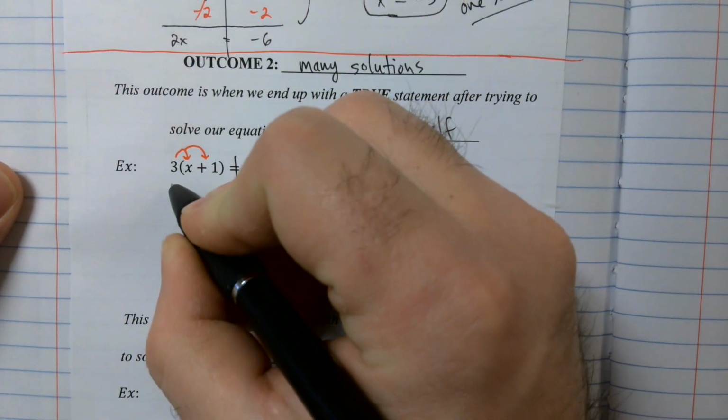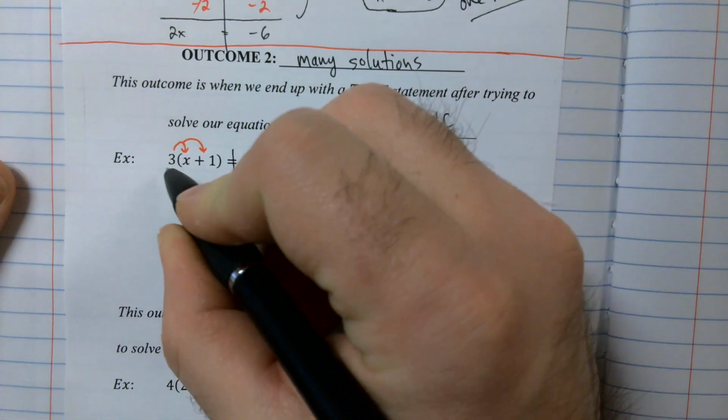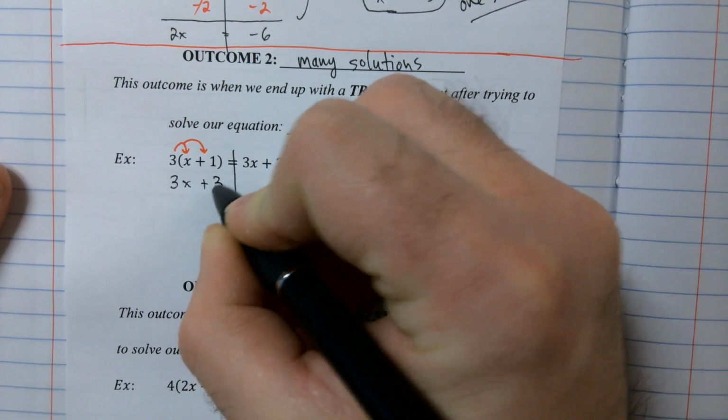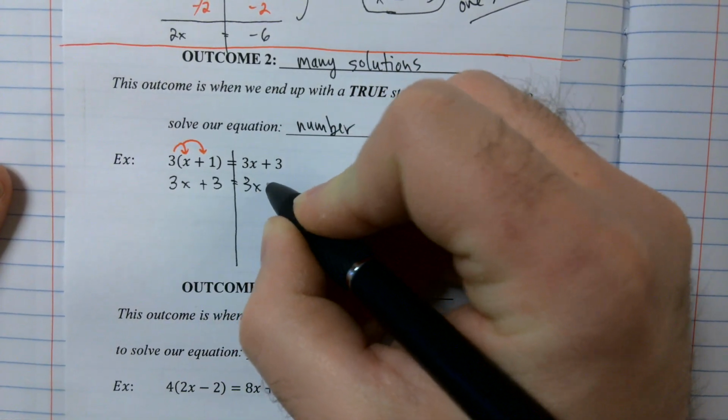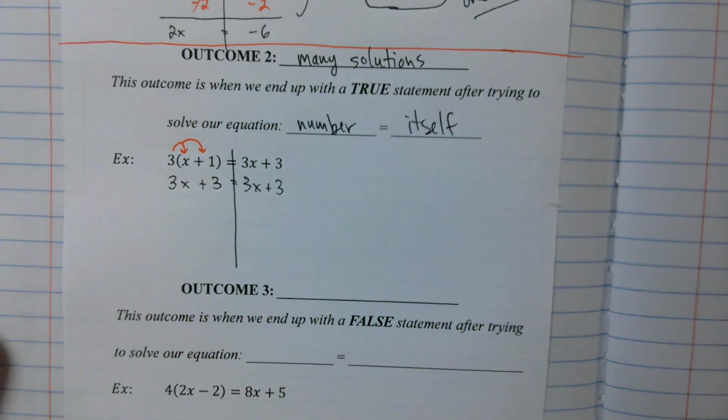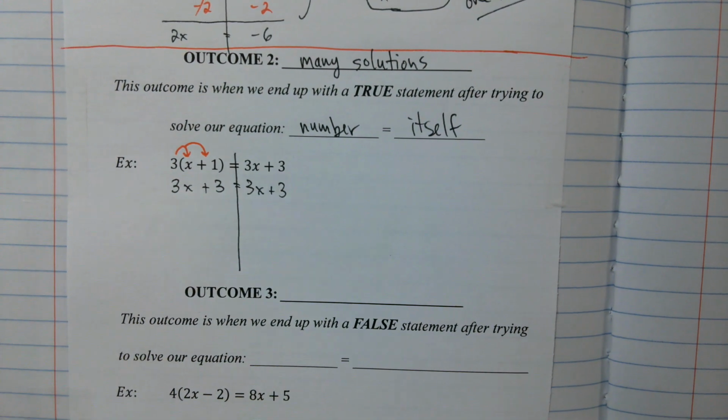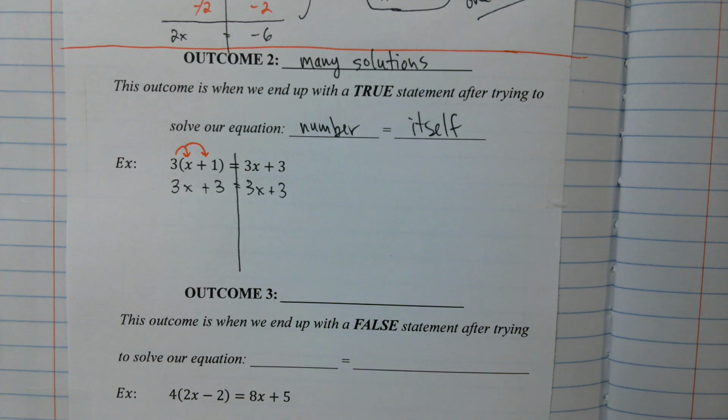3 times x gives me 3x. 3 times 1 gives me 3. Okay, so I distributed my 3, multiplied that outside 3 by the inside x, multiplied that outside 3 by the inside 1. That gives me 3x plus 3.